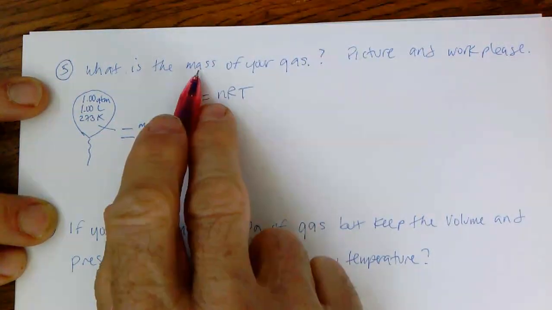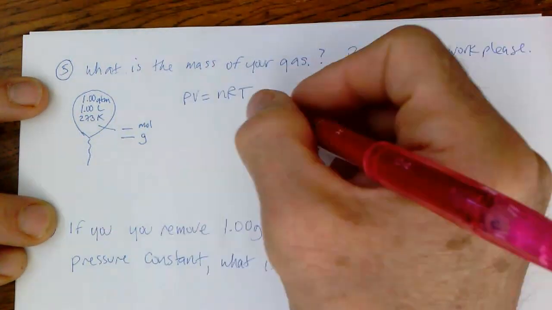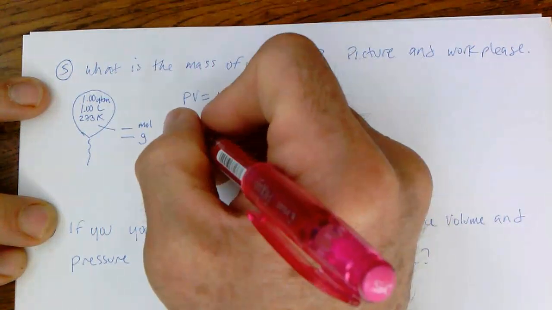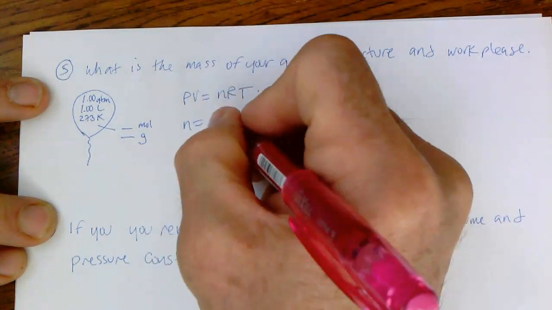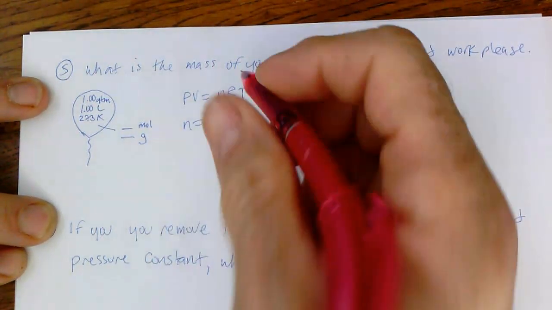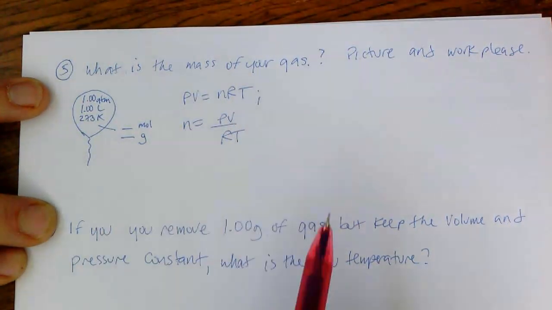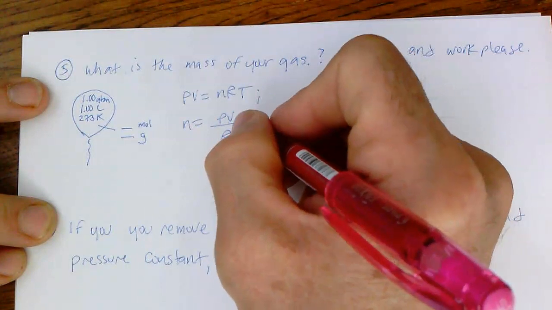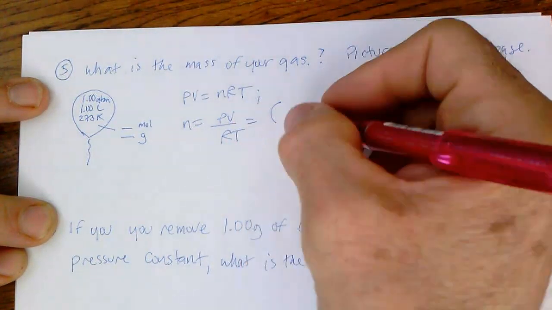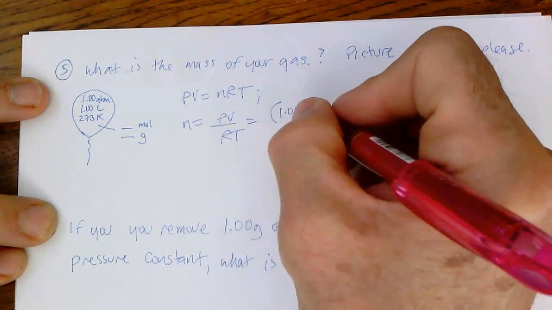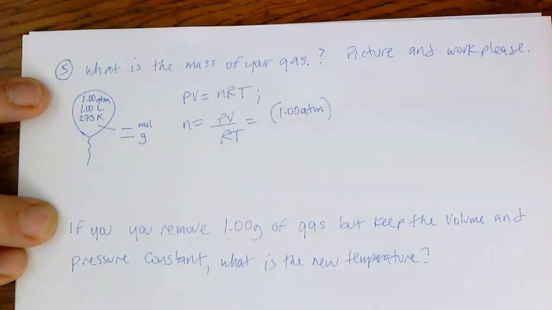I know that I can get mass from moles, so I'm going to rearrange. I'm going to write n equals PV over RT. I simply got that by dividing both sides by RT to isolate n. And this is the picky law, so let's make sure we're picky. Are we pressure in atmospheres? 1.00 atmospheres. Yes.